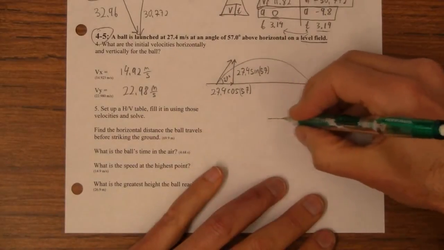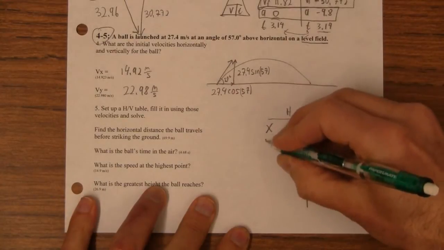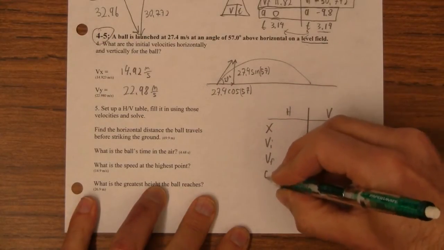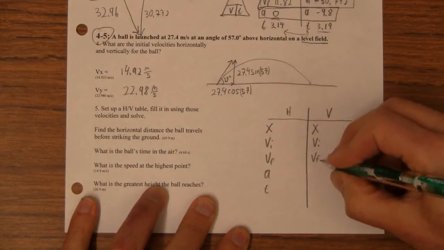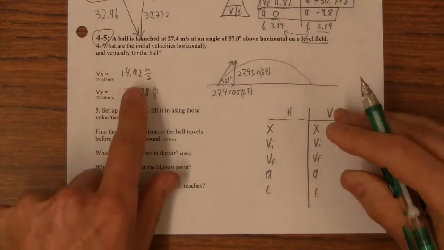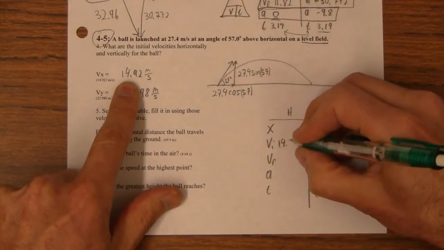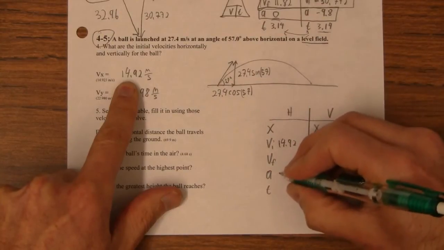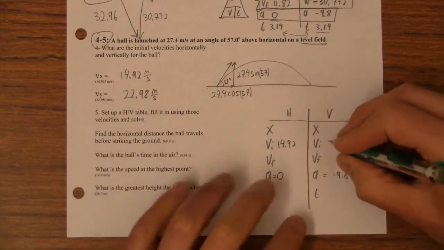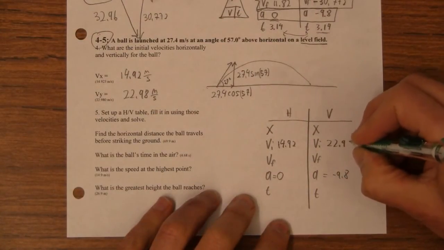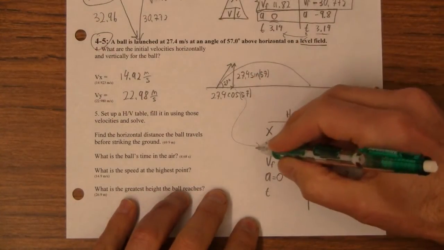And then we're going to set up a horizontal vertical table like this, right? So we got horizontal, we got vertical, and we're going to set this up like this, right? And then these go in here. So this is my initial x velocity, 14.92, and then since the x acceleration is of course 0, the y acceleration is negative 9.8, and this is 22.98, right? So this launch velocity goes in right there.